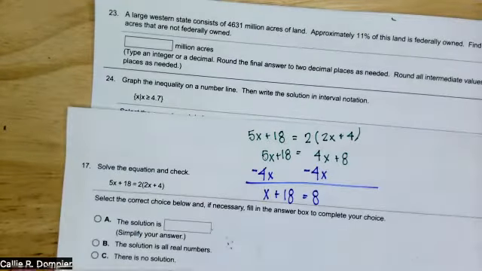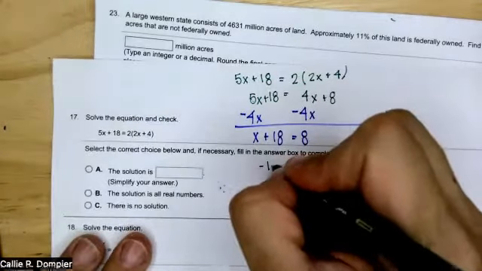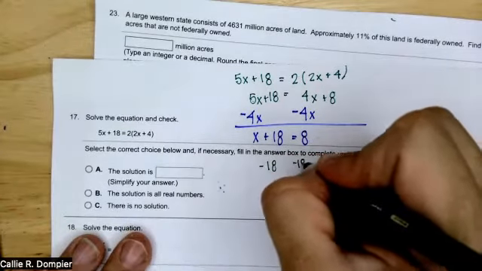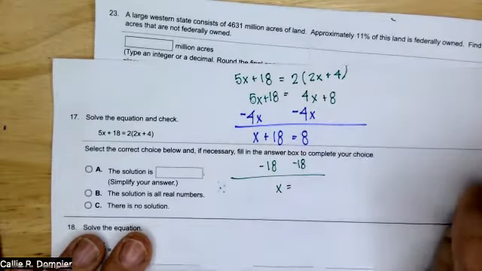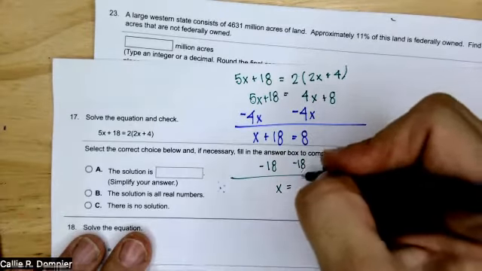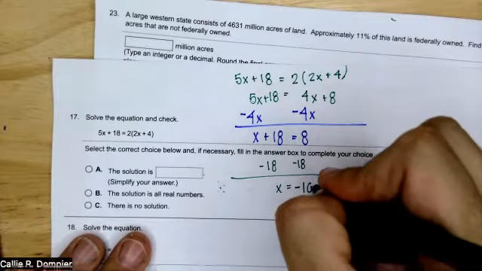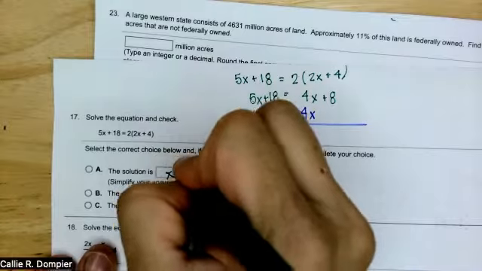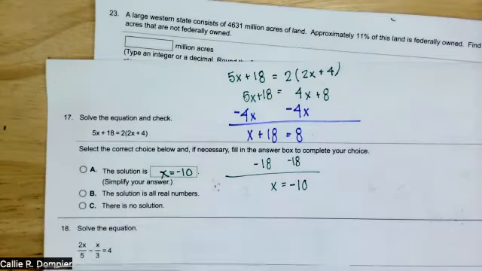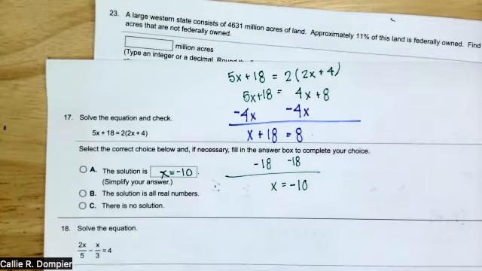So now I have to move that 18. It's being added, so I'm going to do the opposite. X is negative 18 plus 8. So you're kind of subtracting, but for a negative, right? So it's negative 10. Negative 18 plus 8 is the same as 18 minus 8, but then the answer is negative.